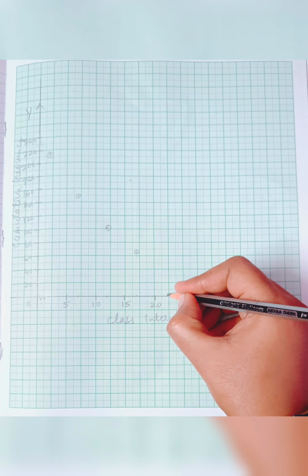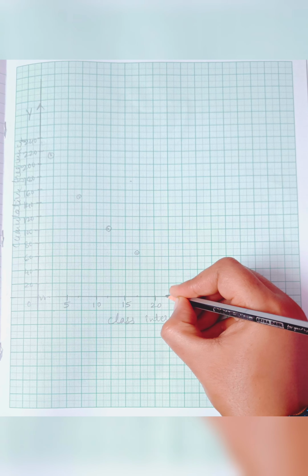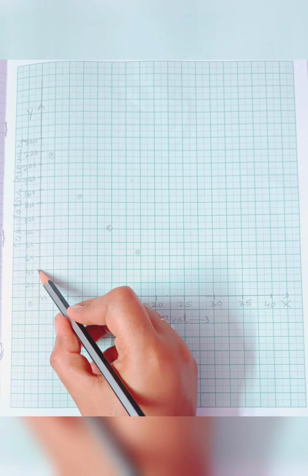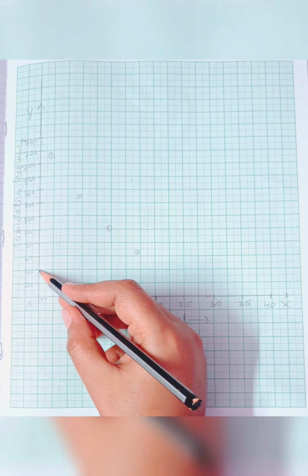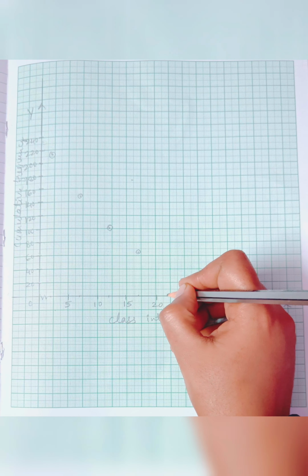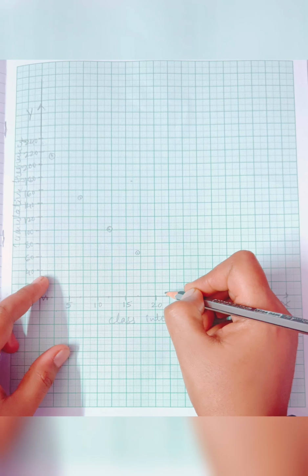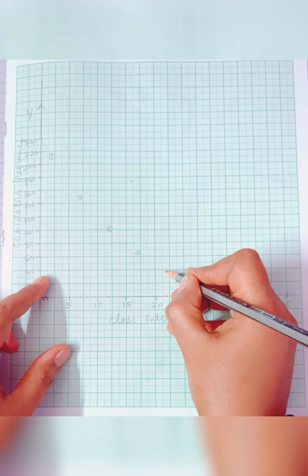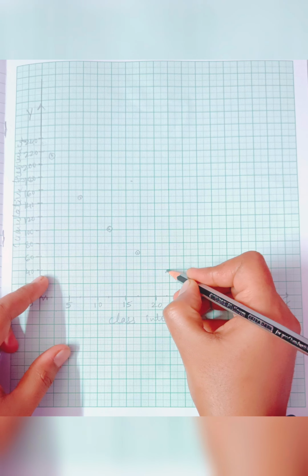So 22 will come here. For 22, 36 I need to mark. This is 40. 40 means with the next line it will become 38. Next line 36. So before 40, take the second line. So here this is the 40. Before 40, second line.